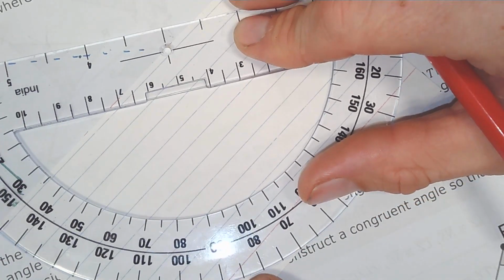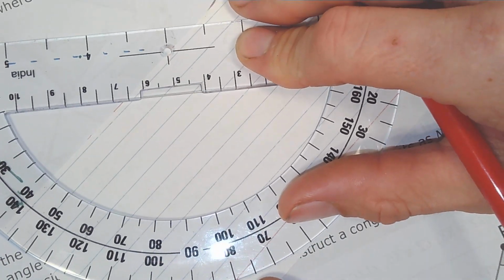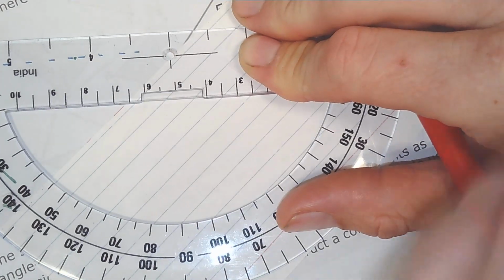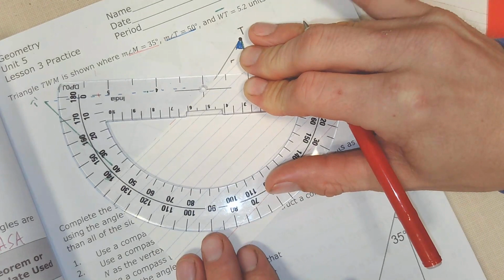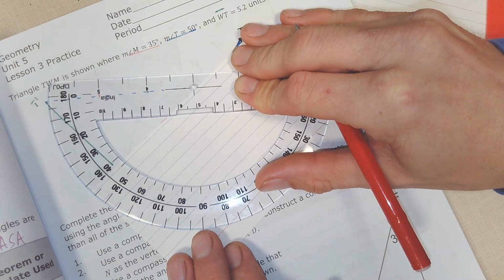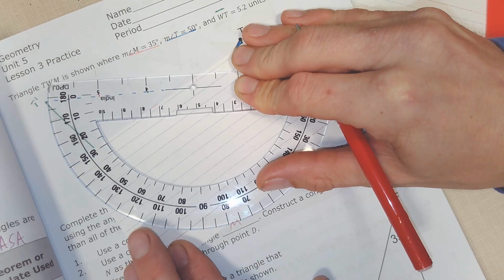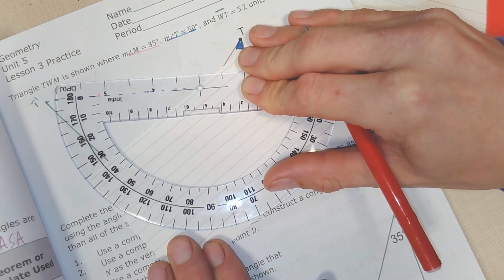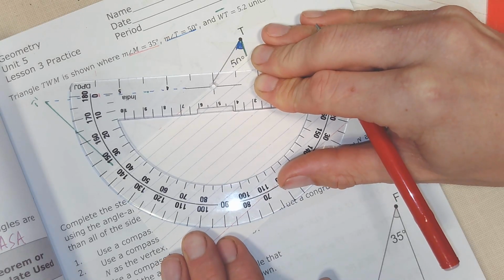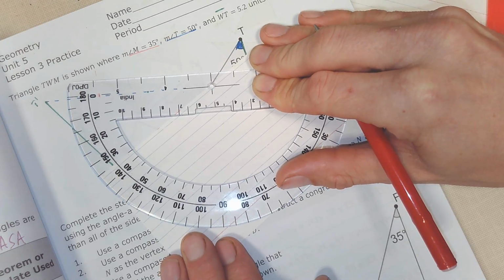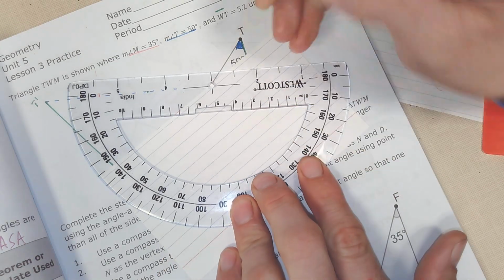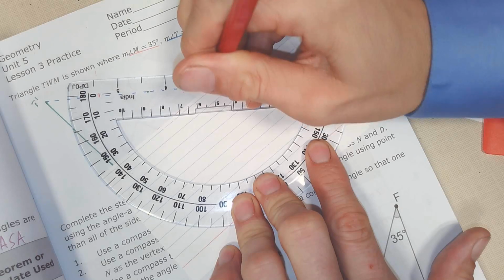I'm going to slide it until this point here meets up with the end, and then slide it up along my line until it meets my line right there, which is pretty much right here. I didn't make my blue line long enough.